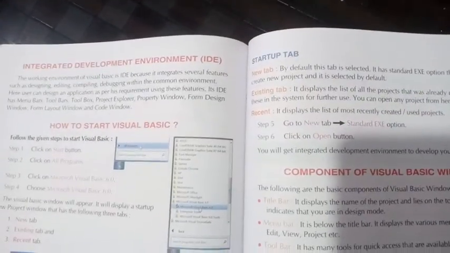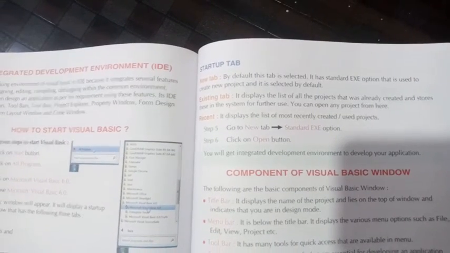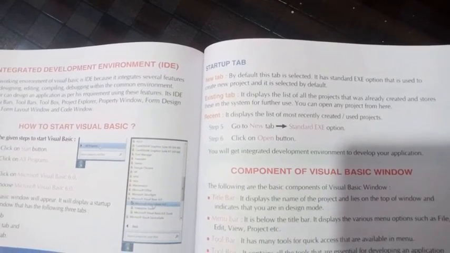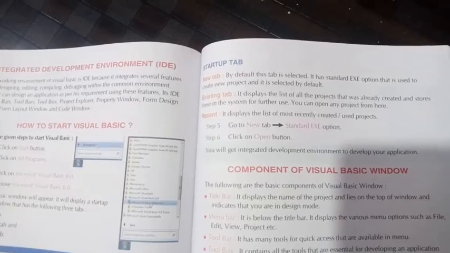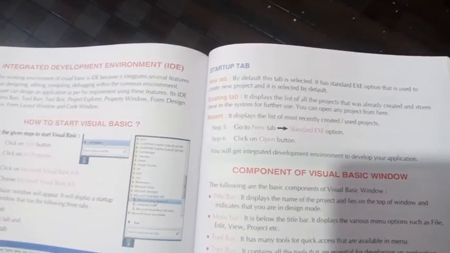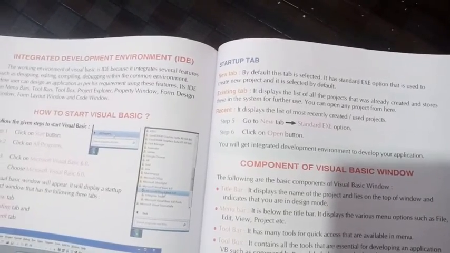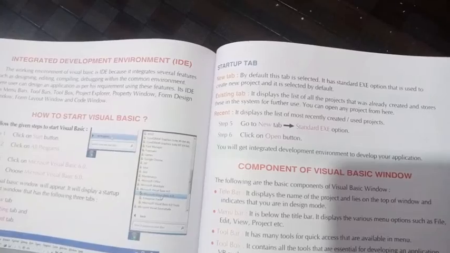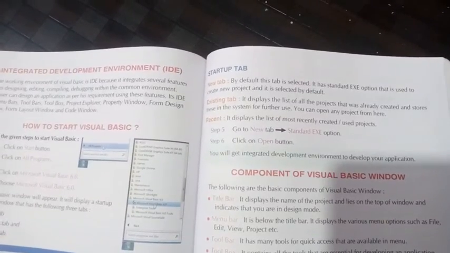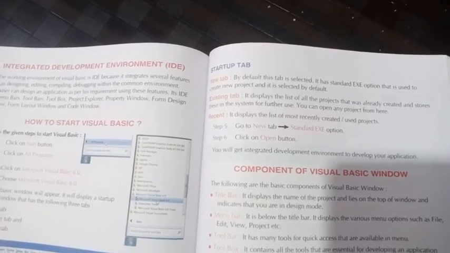So we have the new tab, existing tab and recent tab. Now we talk about the new tab. By default this tab is selected. It has the Standard EXE option, EXE for executable file. The Standard EXE option is used to create a new project, and it is selected by default. We have already discussed the existing and recent tabs.